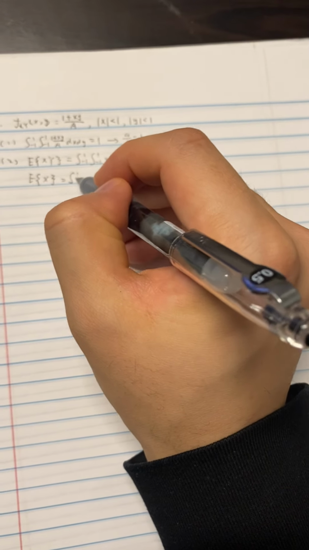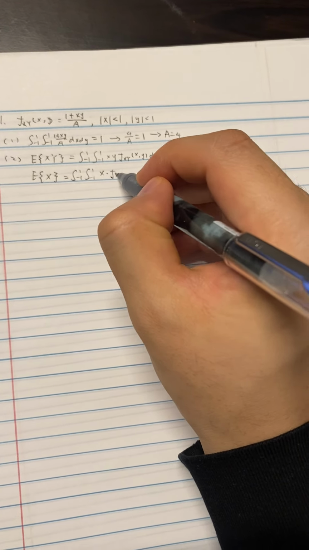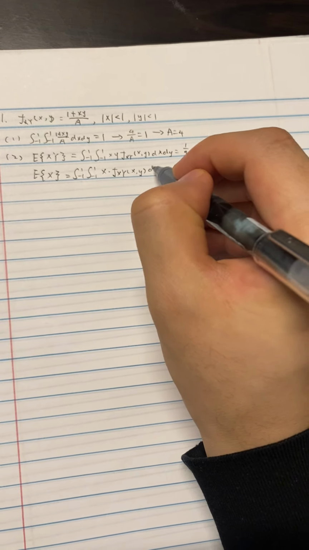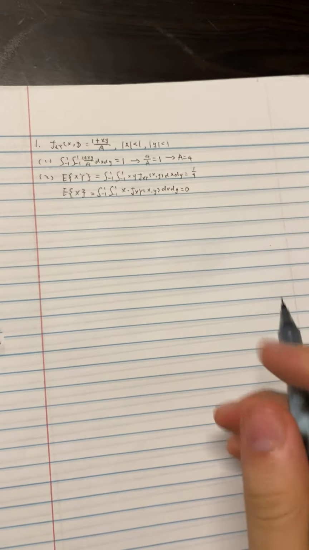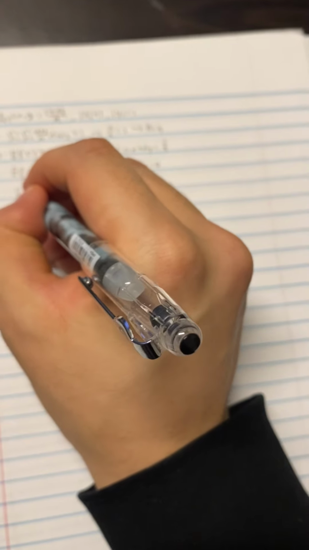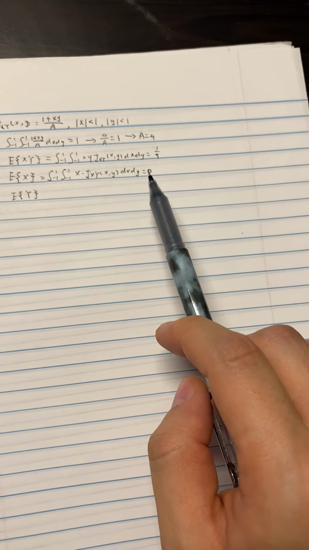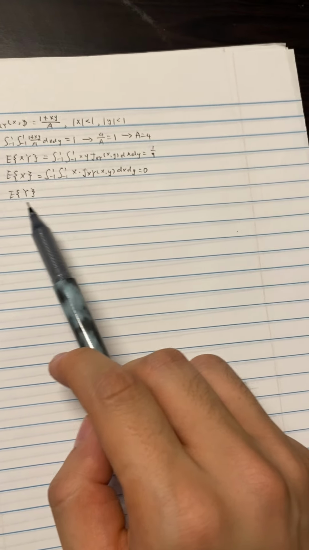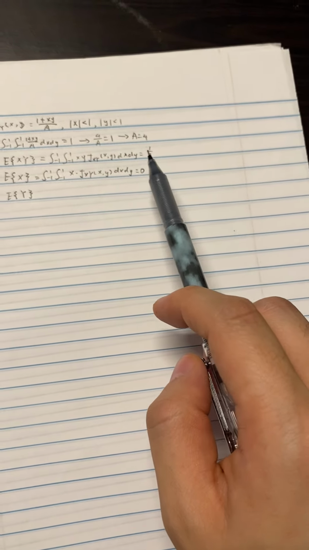The mean of x, also a double integral. This time we use x times the joint density function of x and y. The answer is 0. So actually we don't need to calculate the mean of y anymore, because the mean of x is 0, and 0 times any value is still 0.